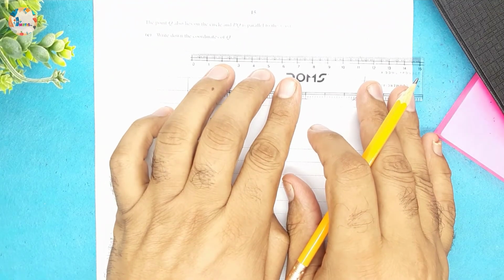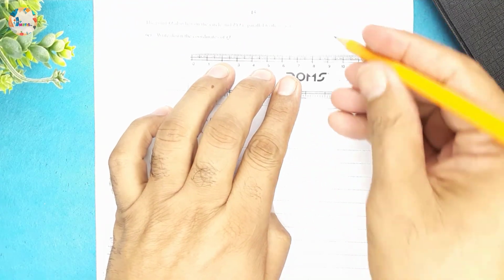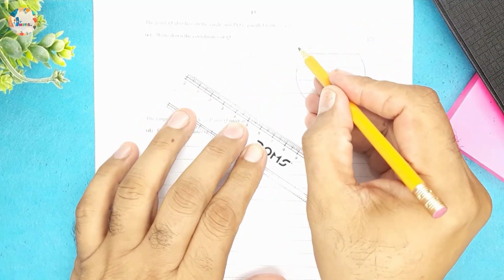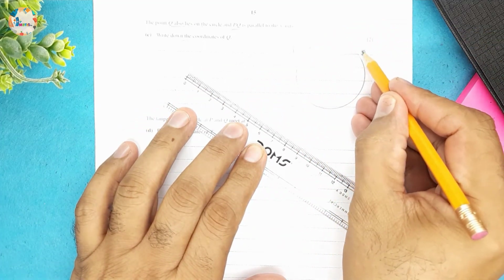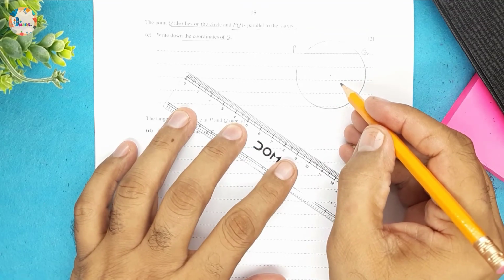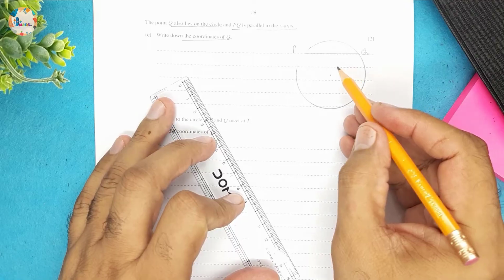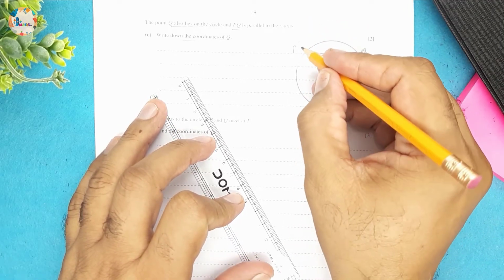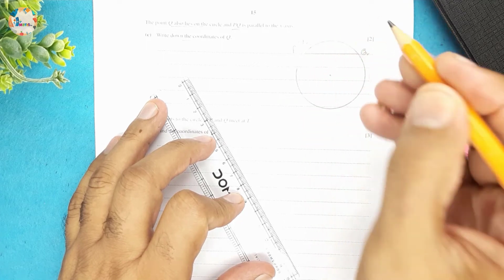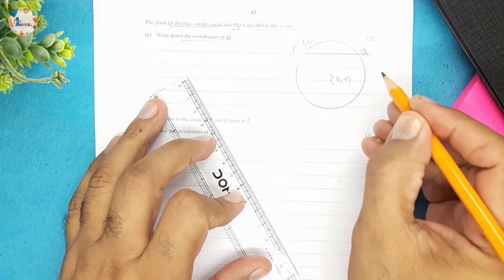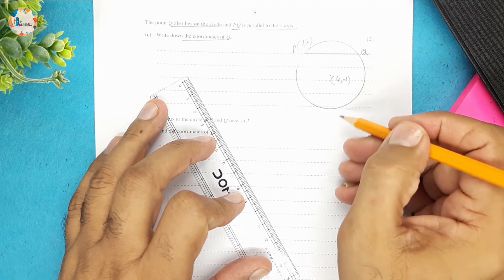So we can draw a line parallel to the x-axis like this one. This is point P, this is point Q, and this is basically the center. The coordinates of P we already know, these are (1, 2), and the coordinates of the center are (4, -2), so we have to find the coordinates of Q.